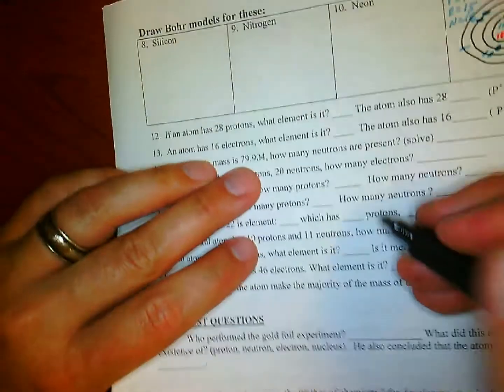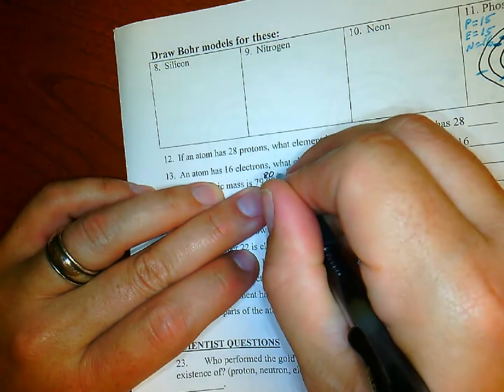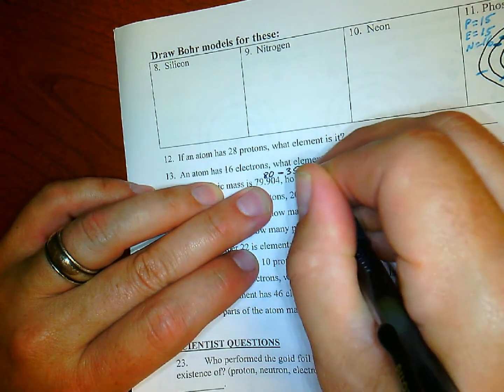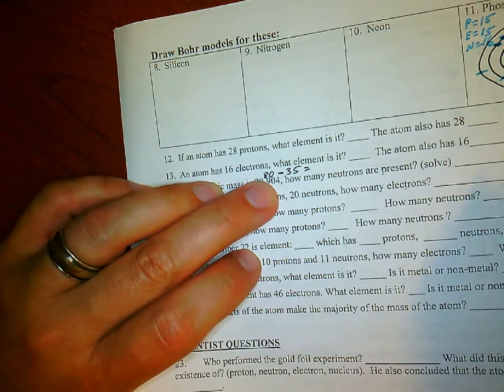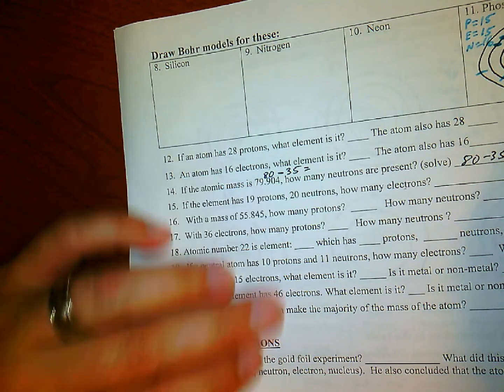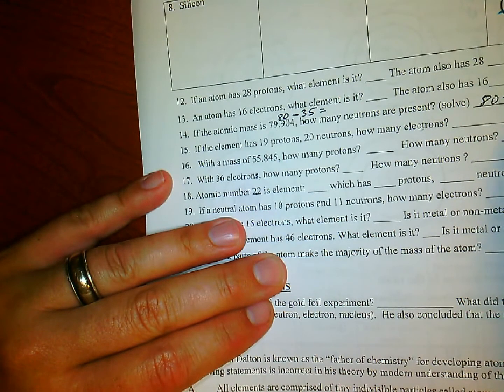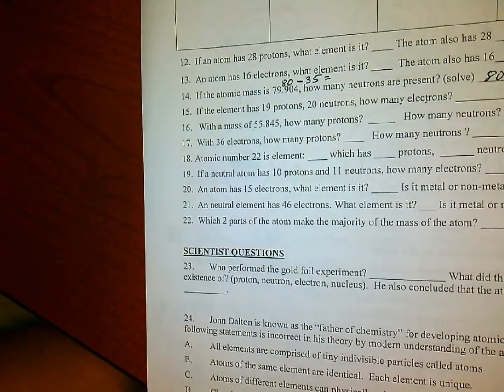So first off, round this number, so this rounds to 80. We said bromine's atomic number was 35. So 80 minus 35 is 45. So there are 45 neutrons in bromine.